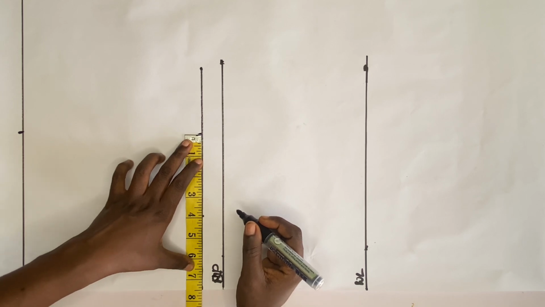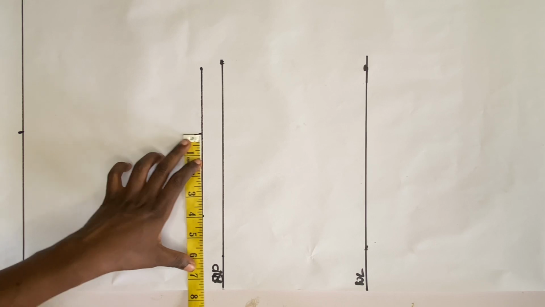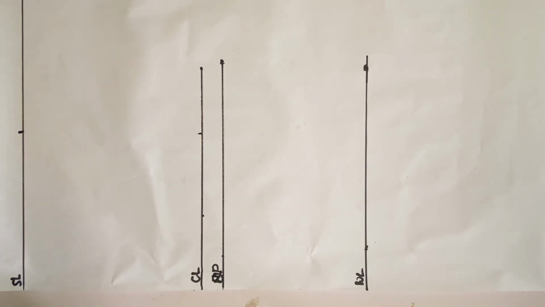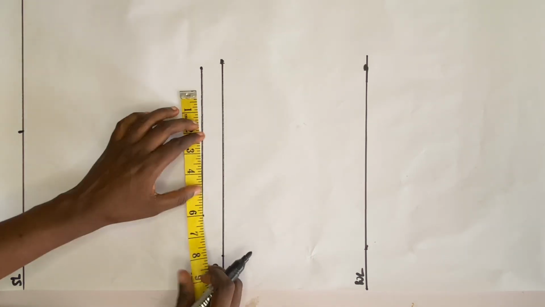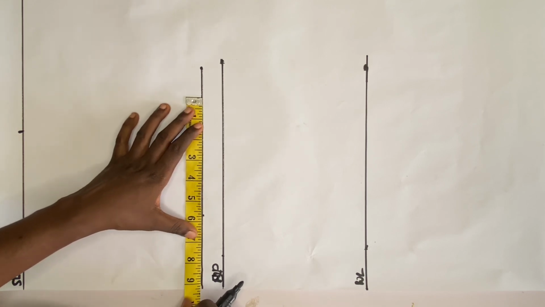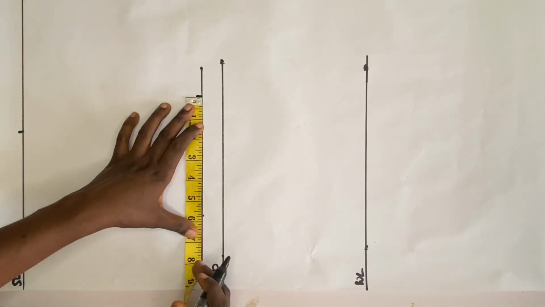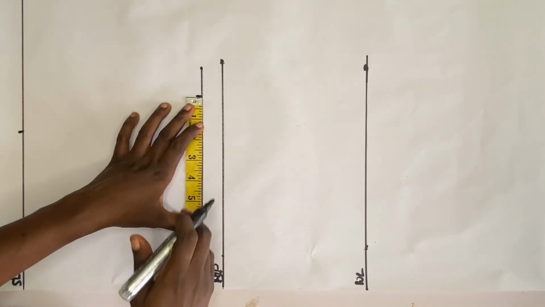Then remember I said that we are working with across bust. That's the fuller part of the bust, which for me is 18.5. So we are going to do 18.5 divided by 2, which is 9.25. So I'm going to be marking 9.25. This is it. So I've gotten the across bust measurement.